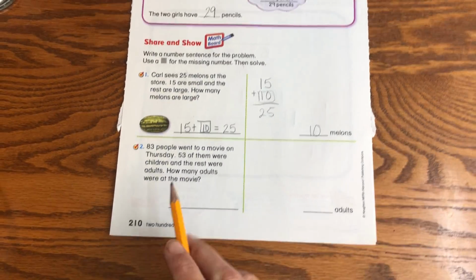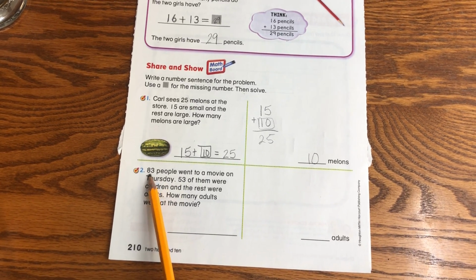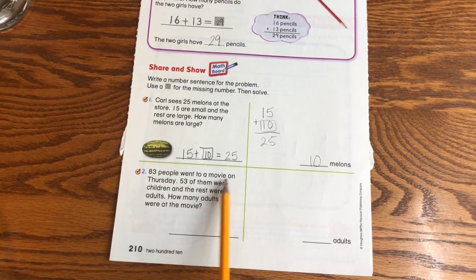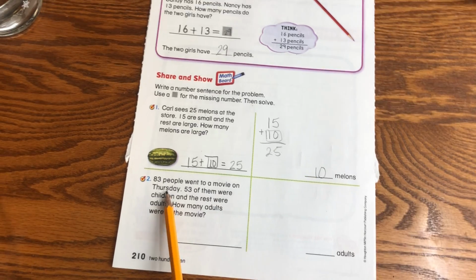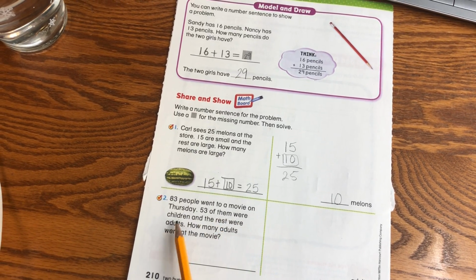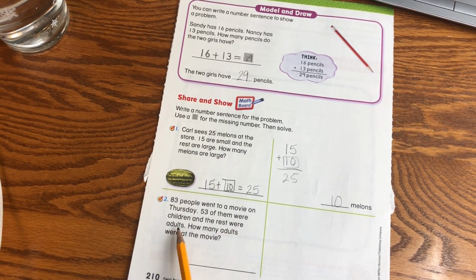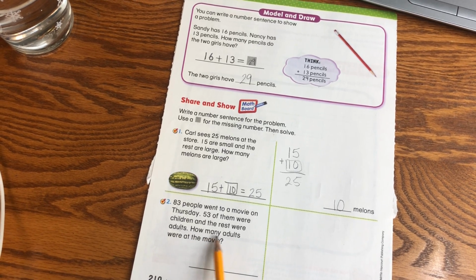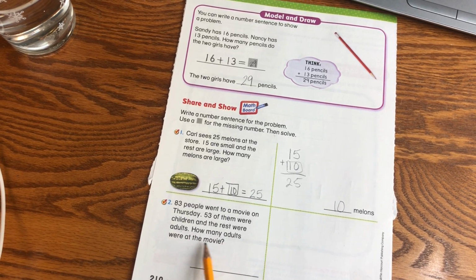All right, let's move on to number 2. 83 people went to a movie on Thursday. 53 of them were children and the rest were adults. How many adults were at the movies?